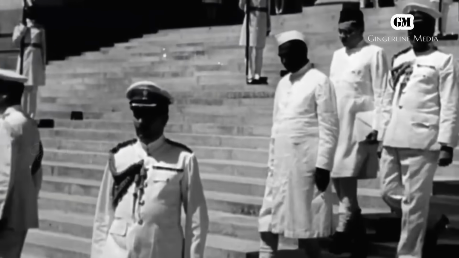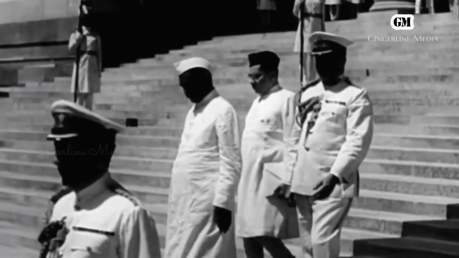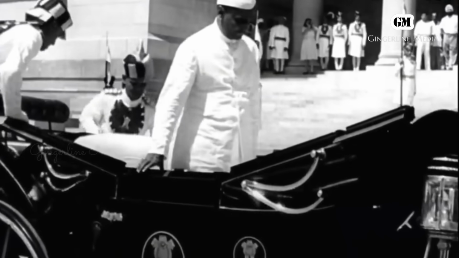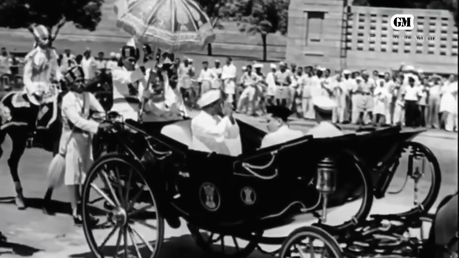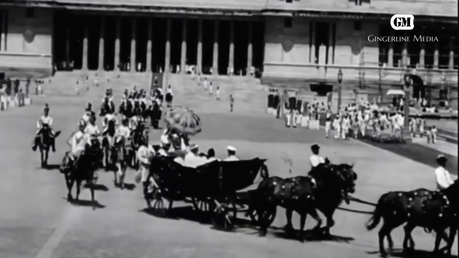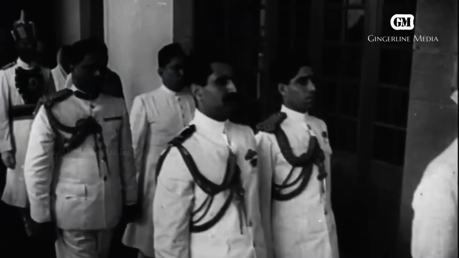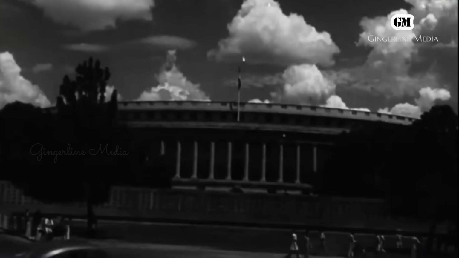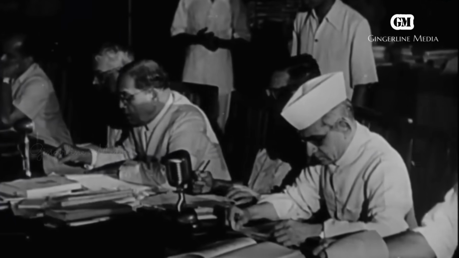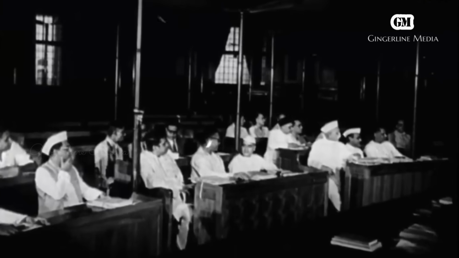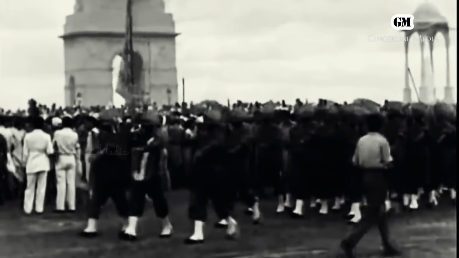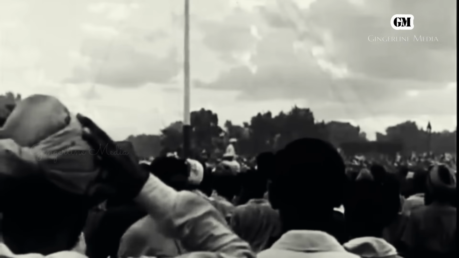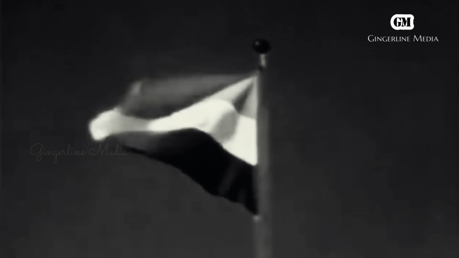The first general election held in India was a watershed moment, as it laid the foundation for the world's largest democracy. It was an opportunity for millions of Indians to exercise their right to vote and shape the destiny of their newly independent nation. This election was not only significant for India but also captured the attention of the world. It showcased that a diverse and newly independent country could successfully conduct a free and fair election on such a massive scale.